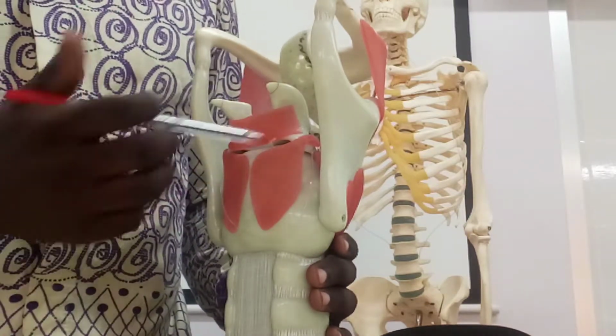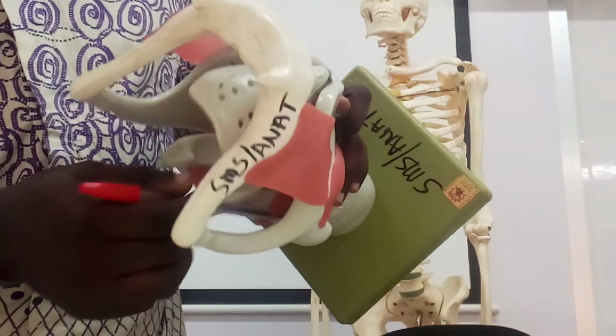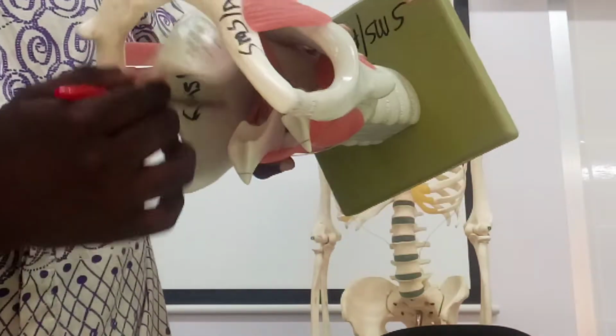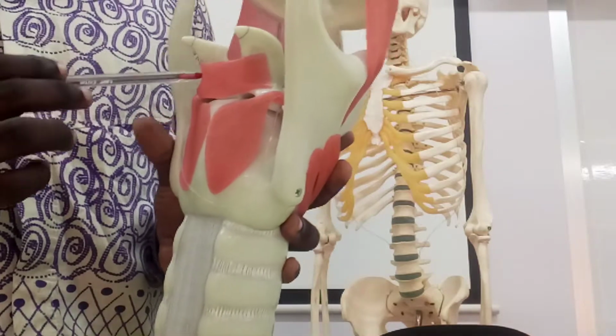That is the posterior cricoarytenoid muscle. Then on the lateral aspect, there is another muscle, which originates from the muscular process of the same arytenoid cartilage.